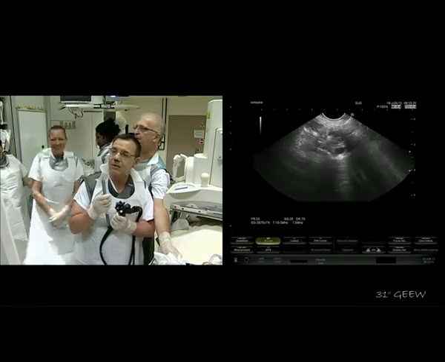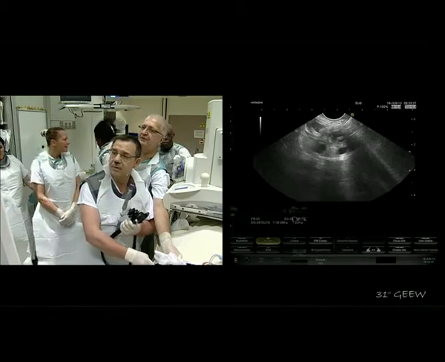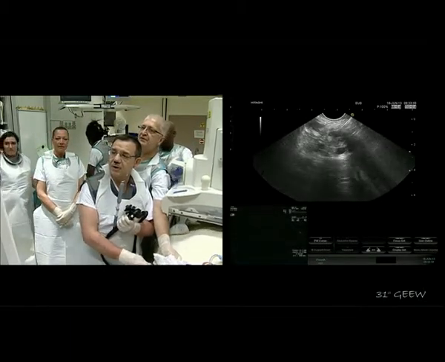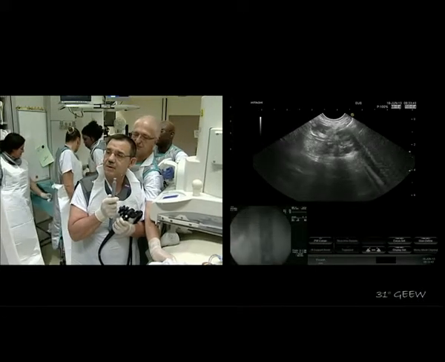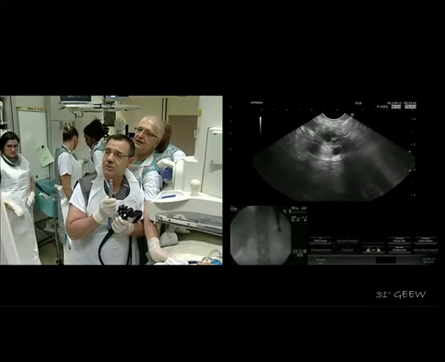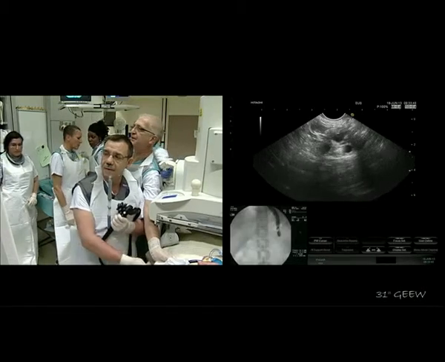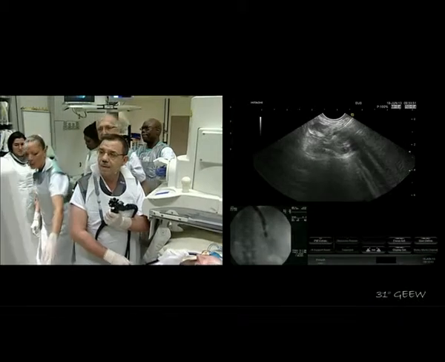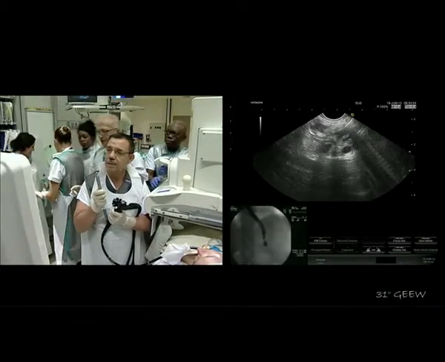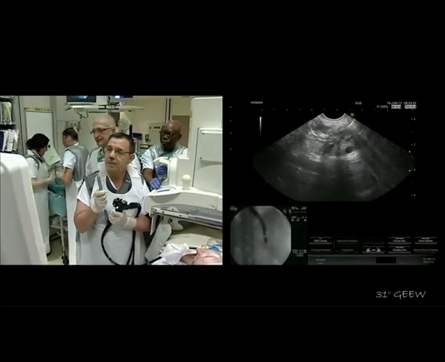Okay. Sami, if we can have the fluoroscopy. I will try to see if the needle is a little bit too... If you want me to go on the other side, I can do that.